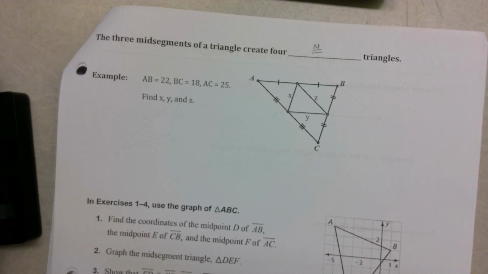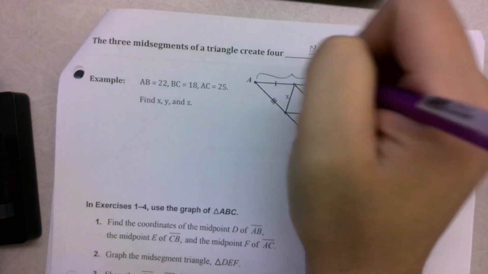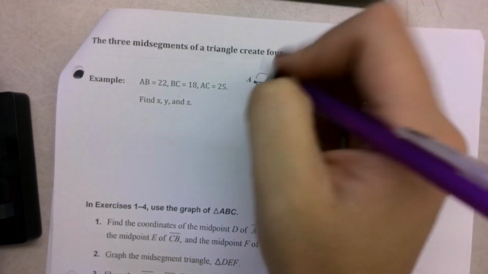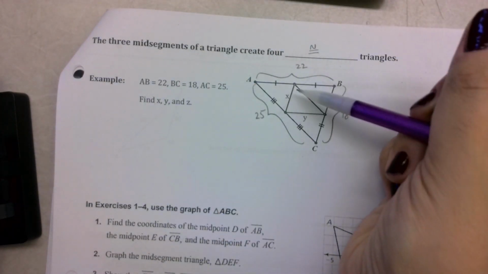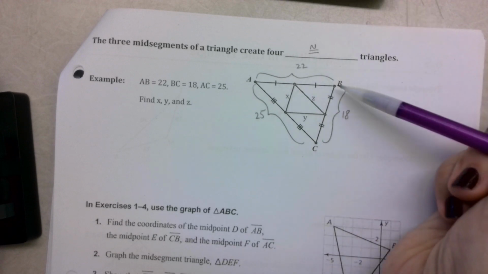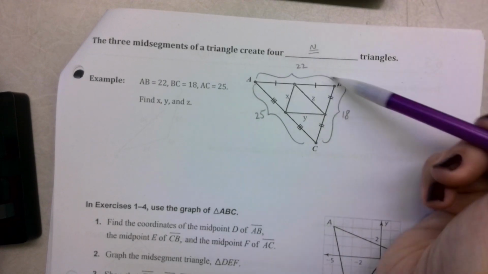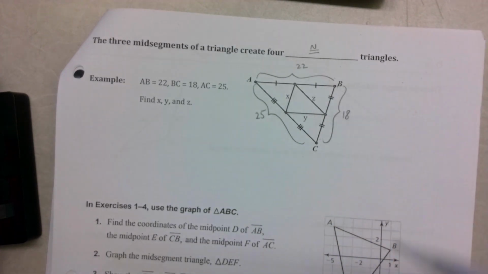So now we can use this information about our midsegments and our congruent triangles to help us find missing pieces in this example. So we're given that AB is 22, BC is 18, and AC is 25. And we're trying to find X, which is the midsegment to side BC, Y, which is the midsegment to the third side AB, and Z, which is the midsegment to the third side AC. Go ahead and try that one, and then we'll regroup.